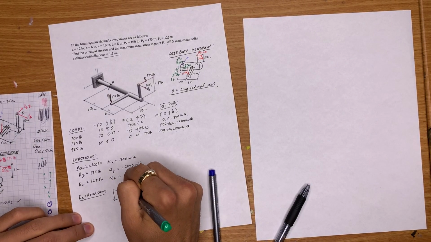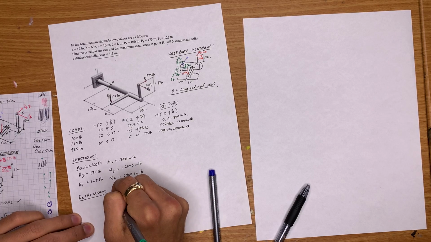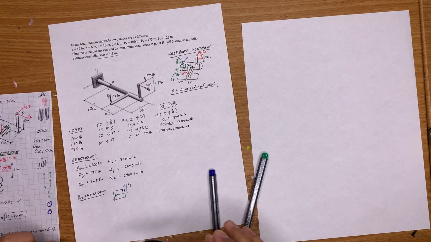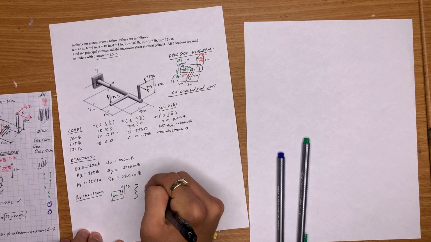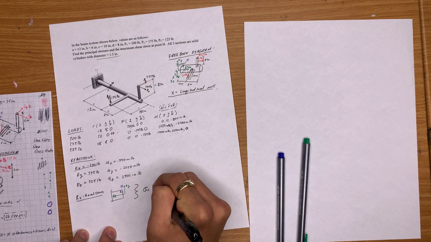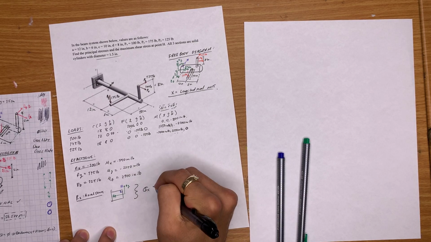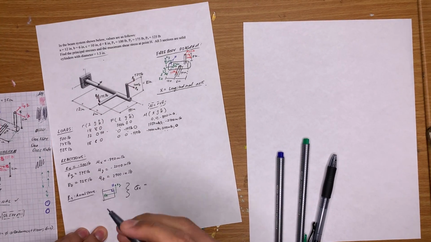So Ry would be here, and Rx would be here, and H would be there. So this would give you an axial stress in the X direction, which is equal to, or I'm sorry, we need to draw our reaction.